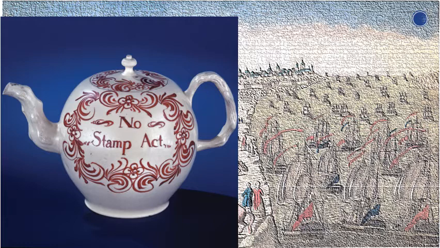So how ironic is that, buying an English teapot to show your displeasure at English policies and English politics? Interestingly enough, this teapot was also part of the document-based question on the 2017 exam.